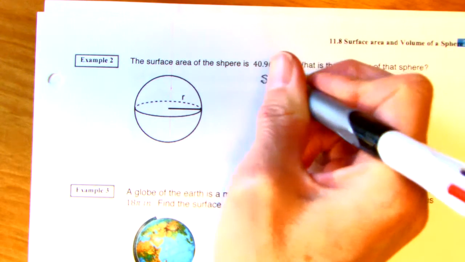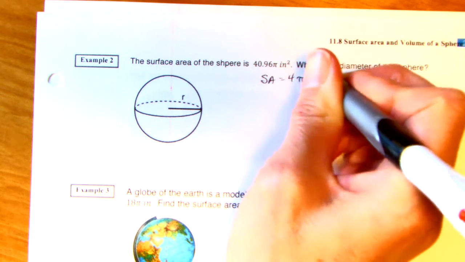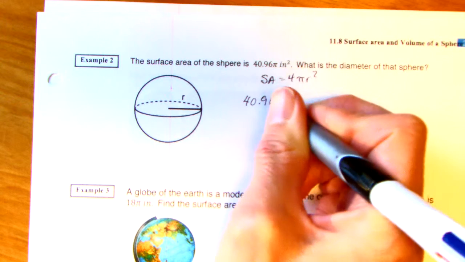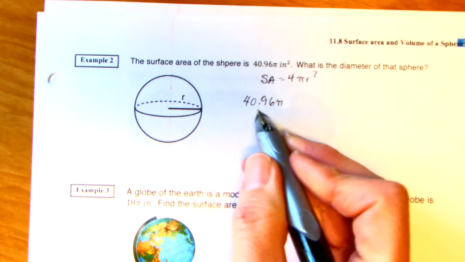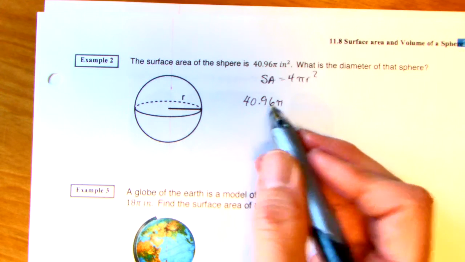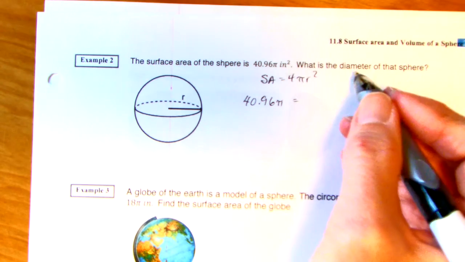So remember, surface area is 4 pi r squared. They give us the surface area this time, 40.96 in terms of pi. So again, that's strange to have those two numbers. There's only one reason why they did that, but what is the diameter?